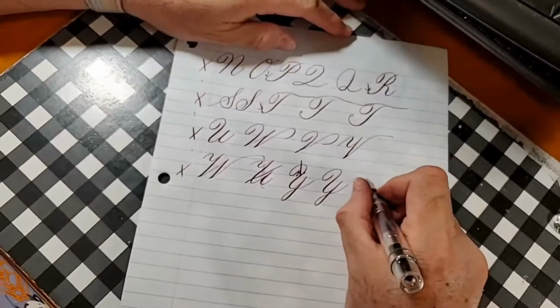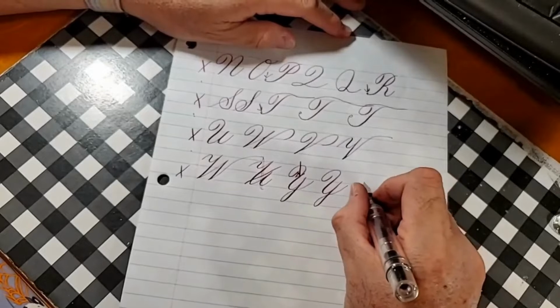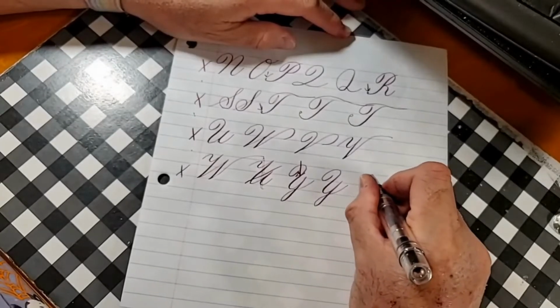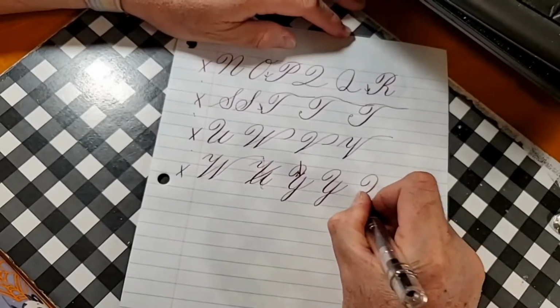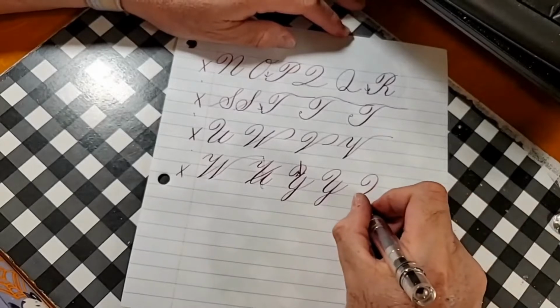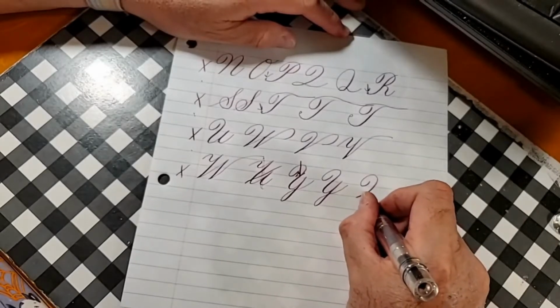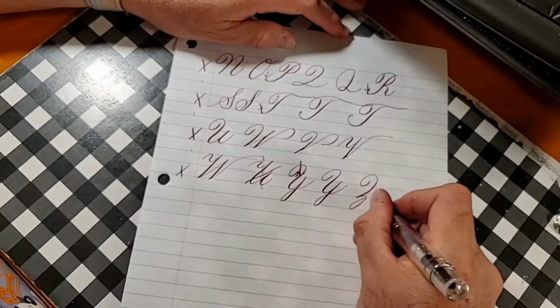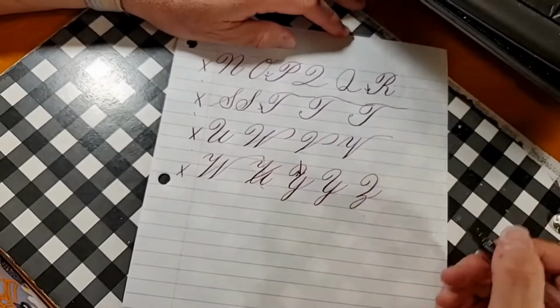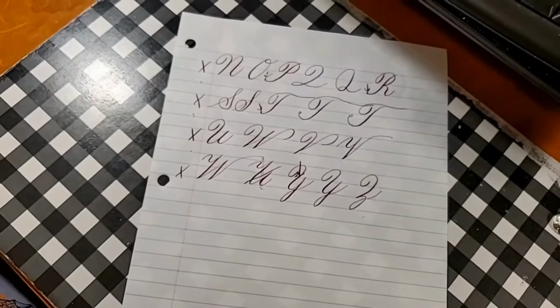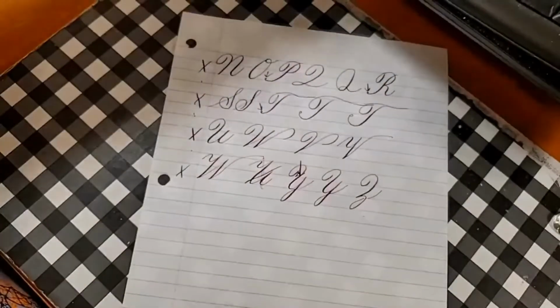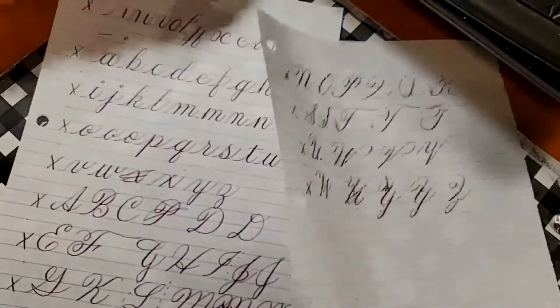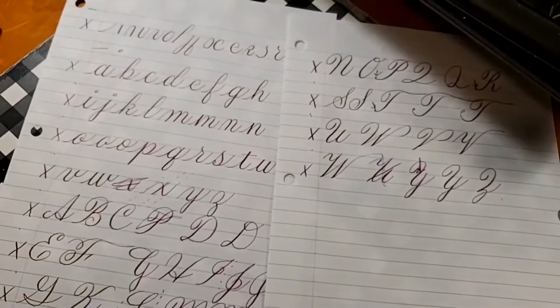Z is kind of like the Q. Up, over, around, and then we stop right at the bottom. And from here we come back up just a tad into a descending stem loop, and then an upstroke. And there we have the alphabet.